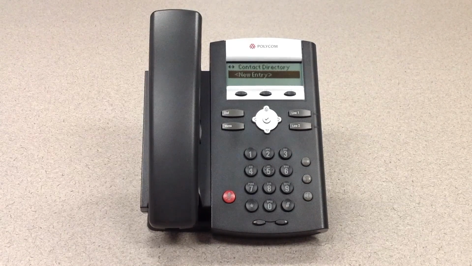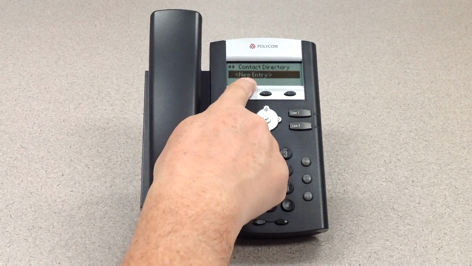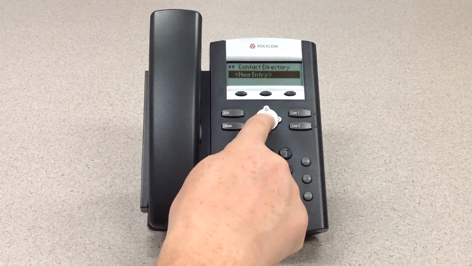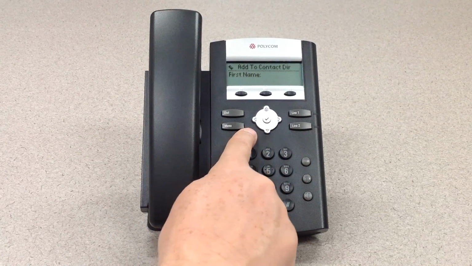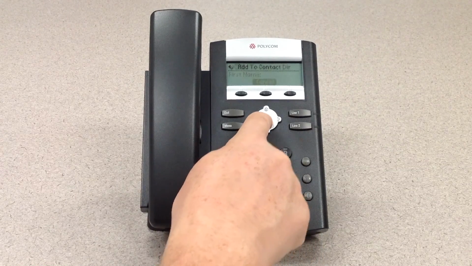There are two ways to add a new contact. Once in your directory, you will see an option at the top for New Entry. With that top row highlighted, choose the check mark or right arrow of your display control keys to see the fields where you can add contact information using the keypad.